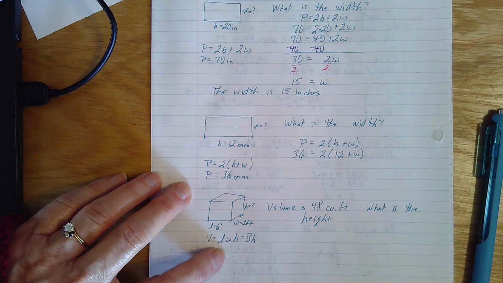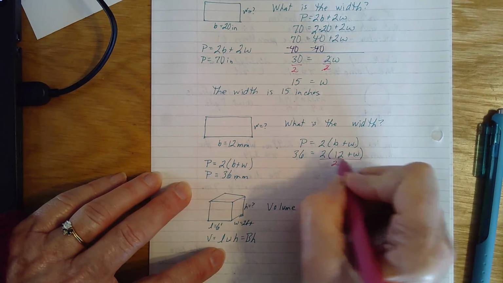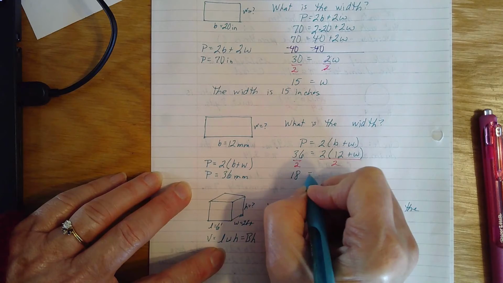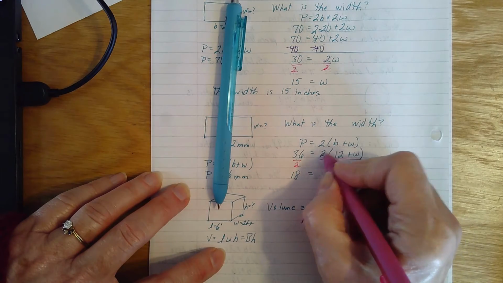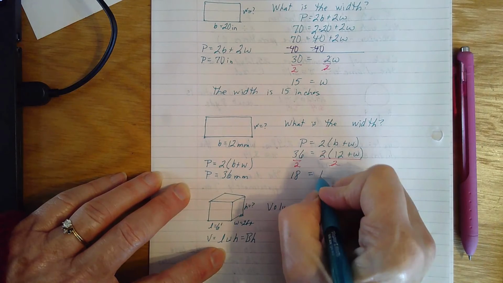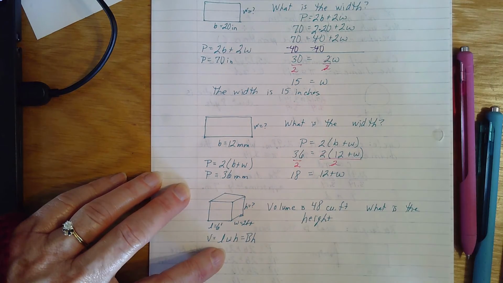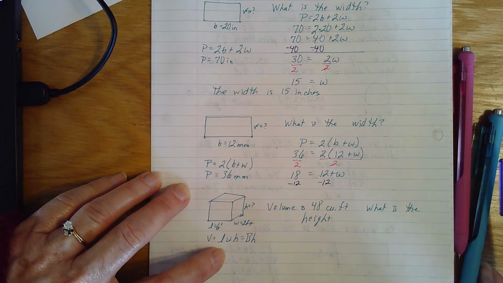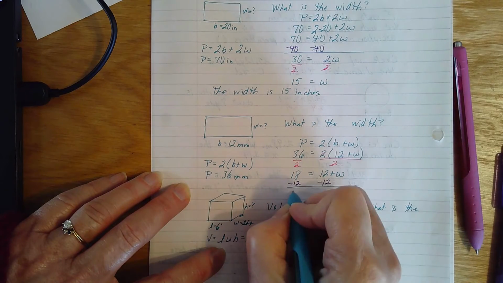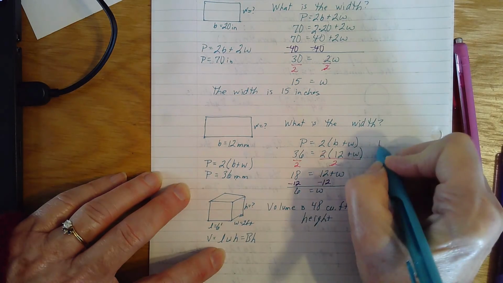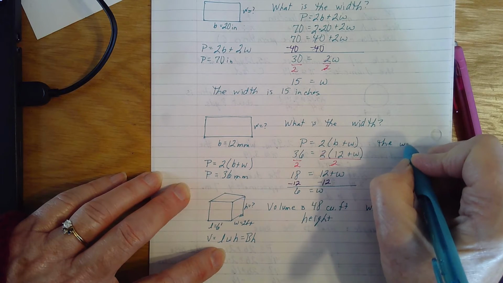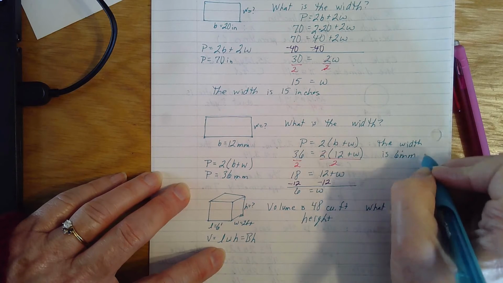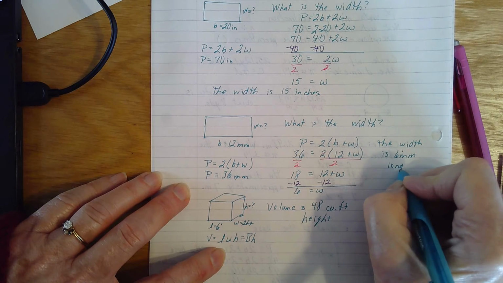And here I would solve it by first dividing by 2. So 18 equals, and let's see, 2 top, 2 bottom. 18 equals 12 plus W. I will now subtract 12 on both sides, and 6 equals the width. The width is 6 millimeters long. Okay.